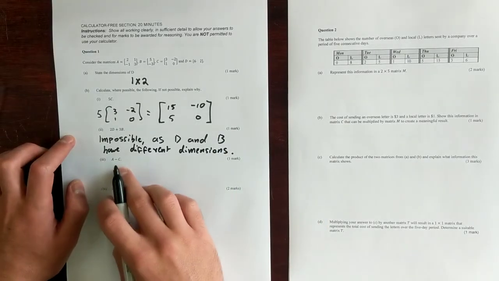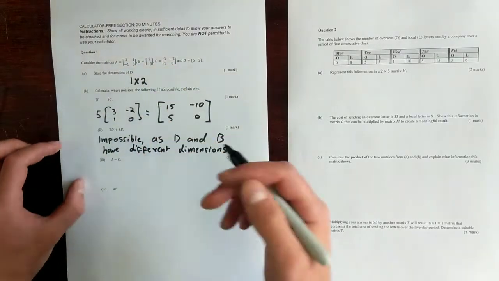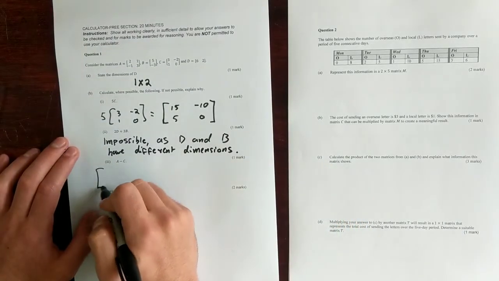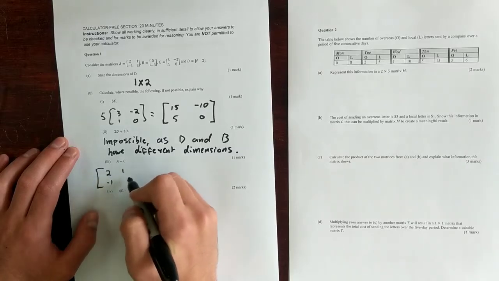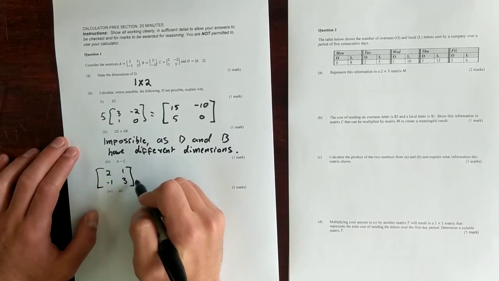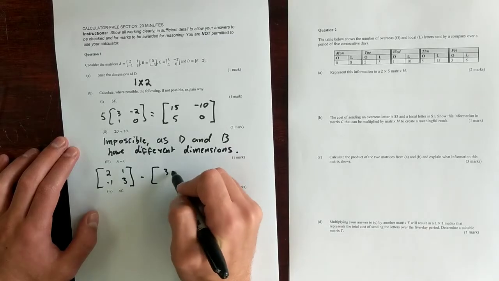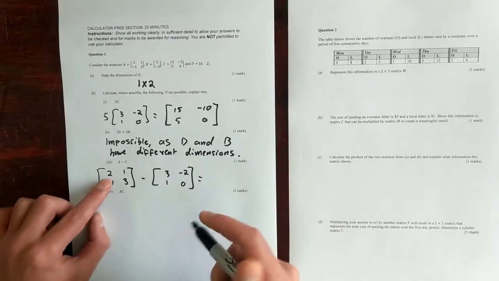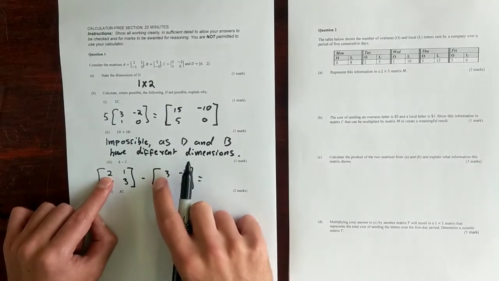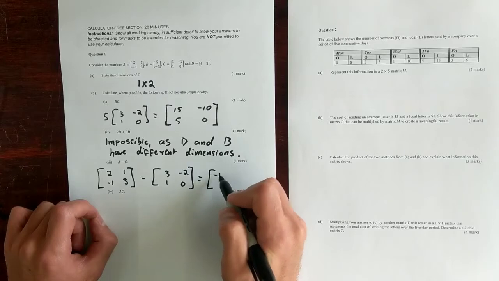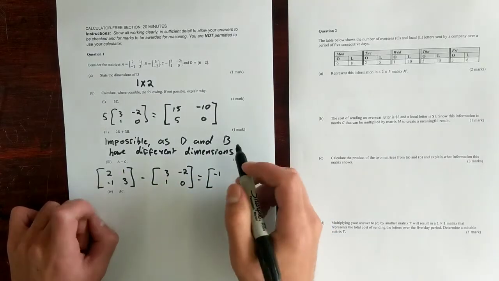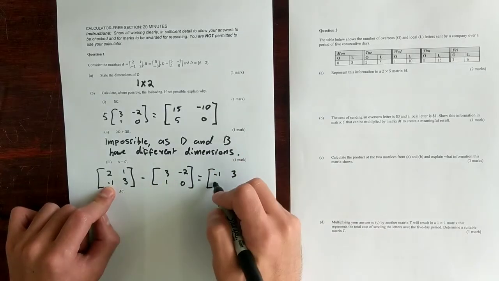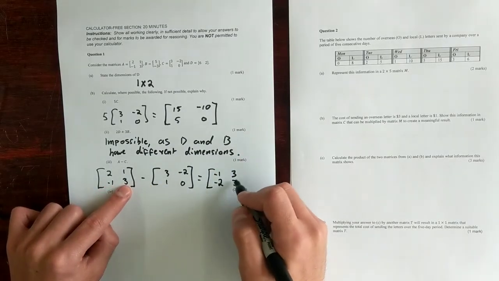Okay, A take C, so A and C here, they have the same dimensions, which means we can do the subtraction. And the way it works is, remember, for matrix subtraction, we're just going to subtract each corresponding element. So in this first spot here, 2 take 3 gives me a negative 1. 1 take negative 2 is the same as 1 plus 2, so that's a 3. Negative 1 take 1 is negative 2, and 3 take 0 is 3.